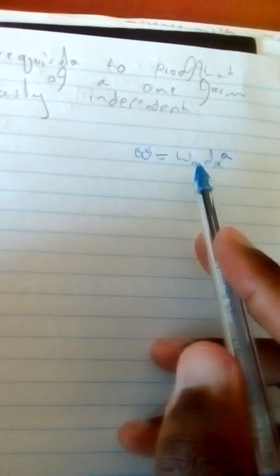You don't want to swap things around, like putting this a on top. That funny sign is not a W, in fact, it's the omega sign. So be careful, it should be like this.